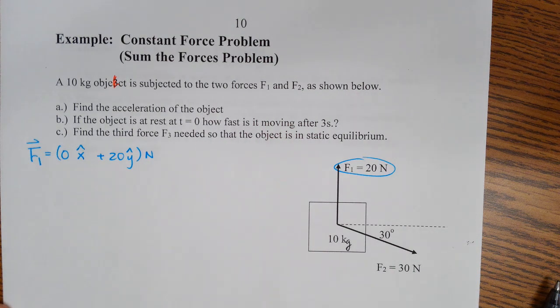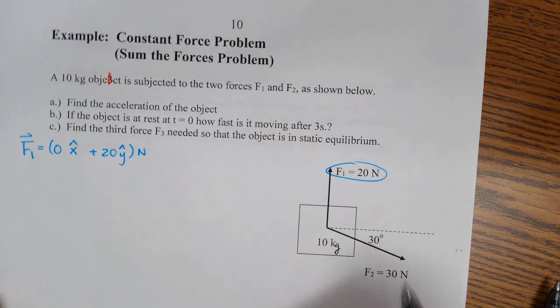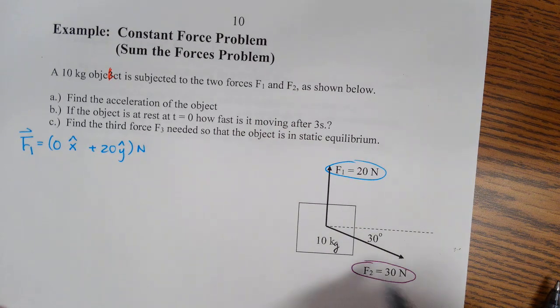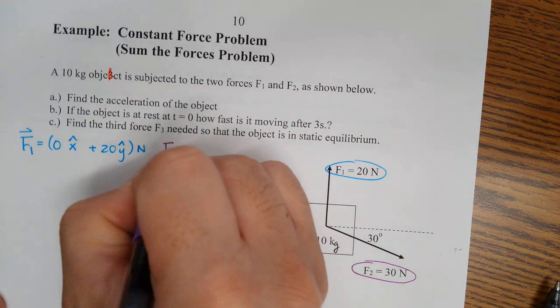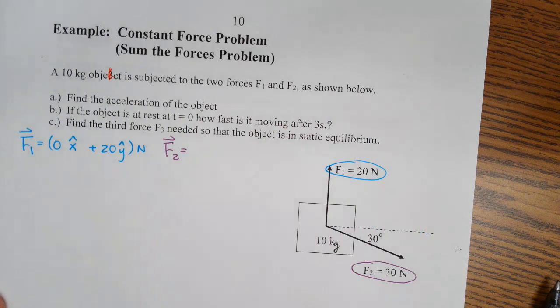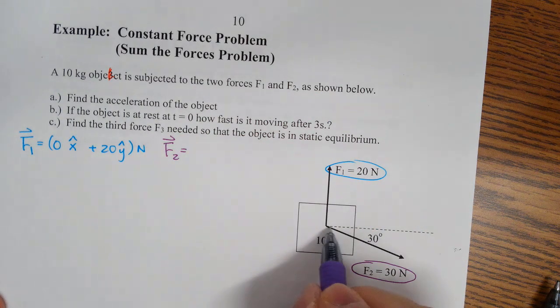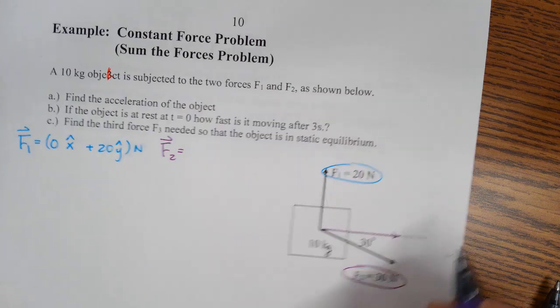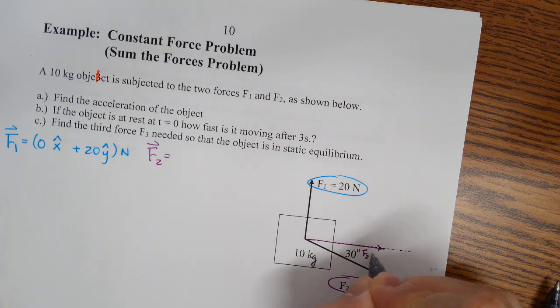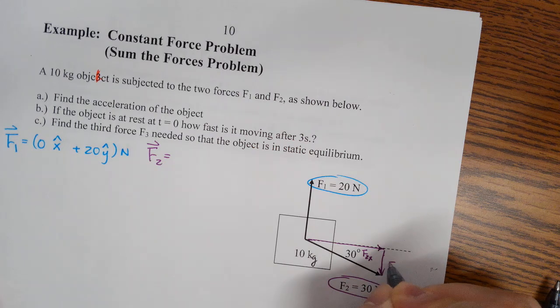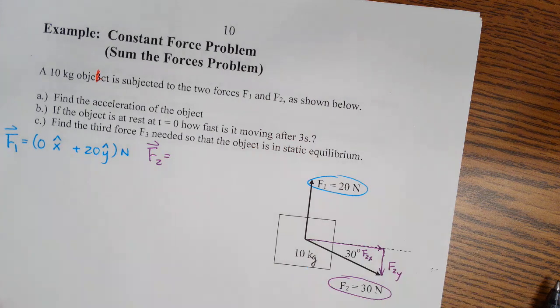Okay, and then your F2 looks like this. This is F2x, right? And then this is F2y. The angle 30 degrees here is actually a negative angle, right? So the proper angle is 330 degrees.